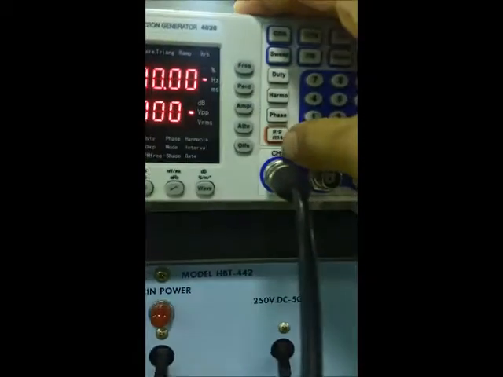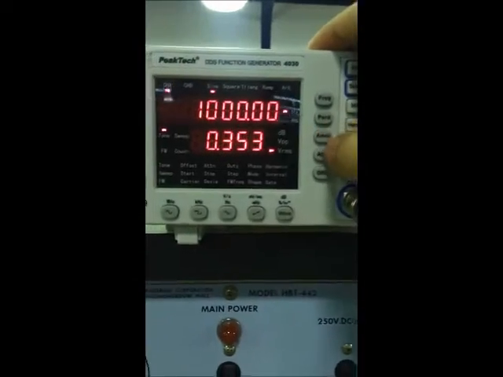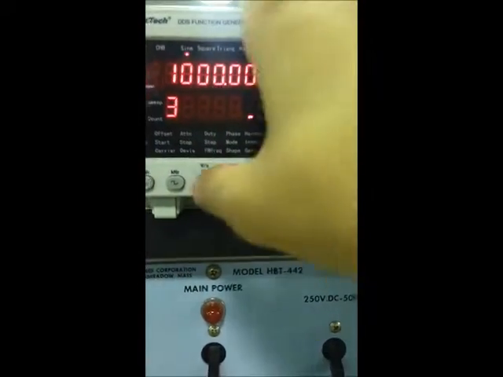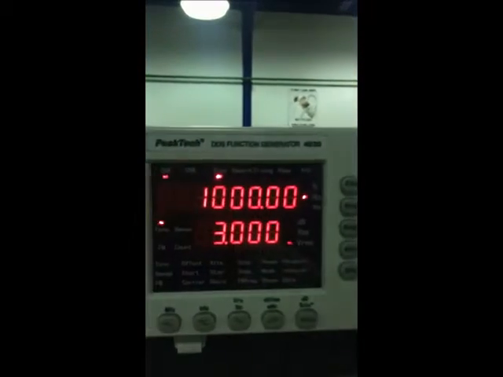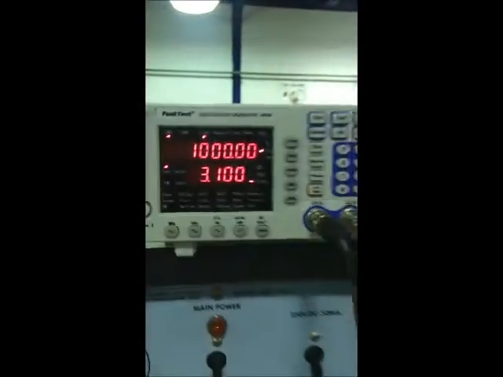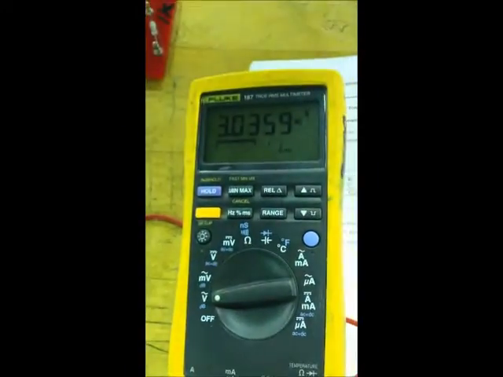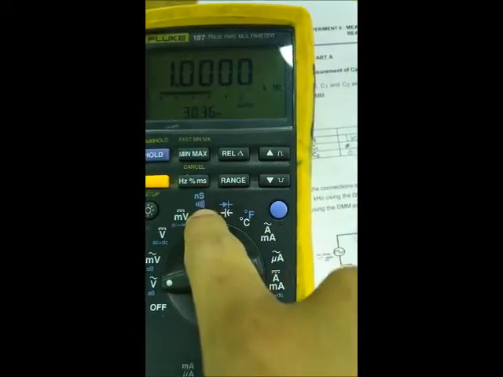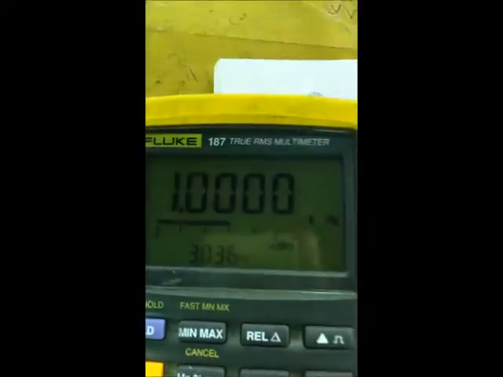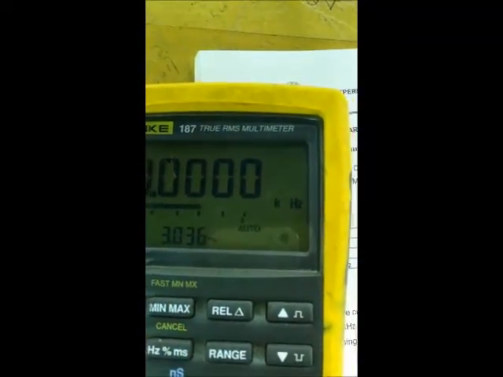And the amplitude voltage converted to RMS and make it also 3 volts. Now let's see the voltage here. The voltage here is 2.9, so I will adjust from here the voltage. Here it's 3 RMS. You can see the frequency using this button. It's 1 kilohertz, 3 volt RMS. So now it's okay.